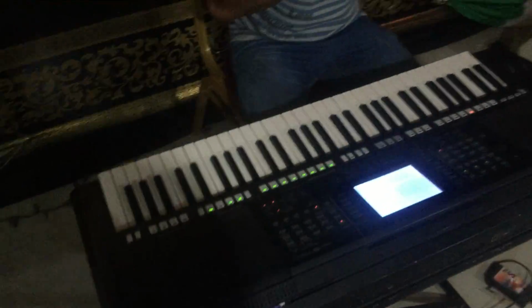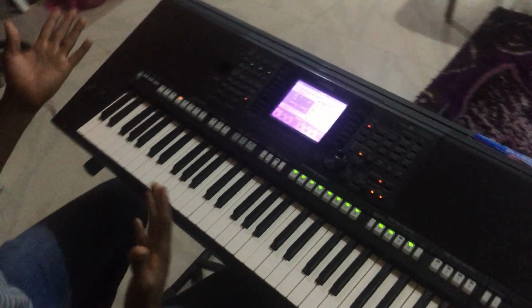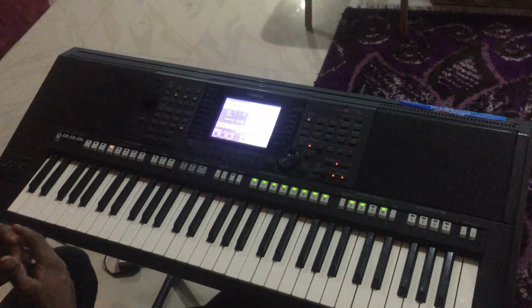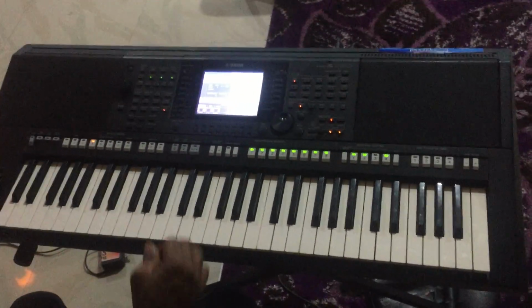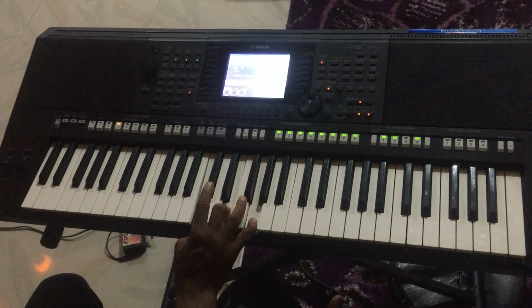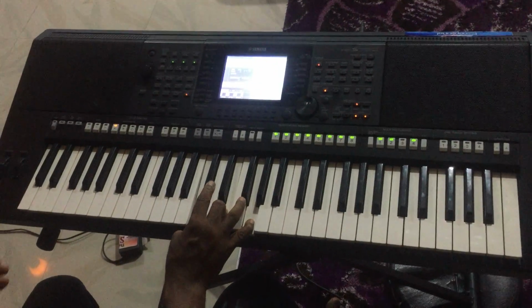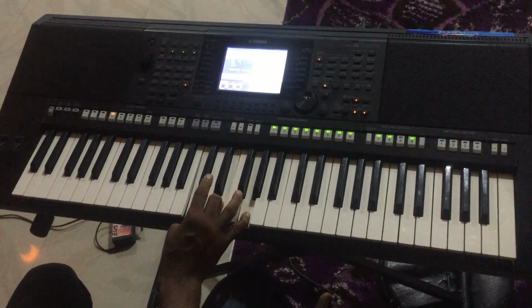Remember, on the key of C, when we're forming our major triad, we had our 1, we had our 3, and we had our 5. And from what I said before, inversion is simply the rearrangement of notes in a particular chord.